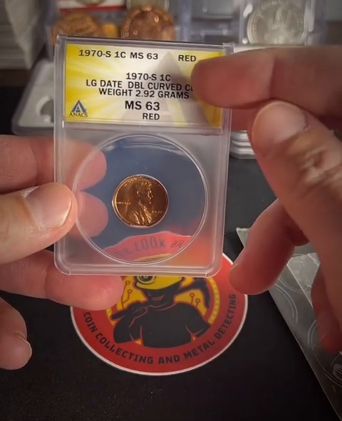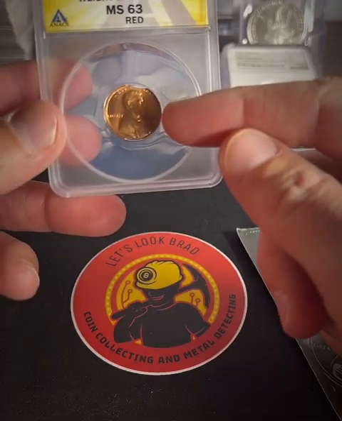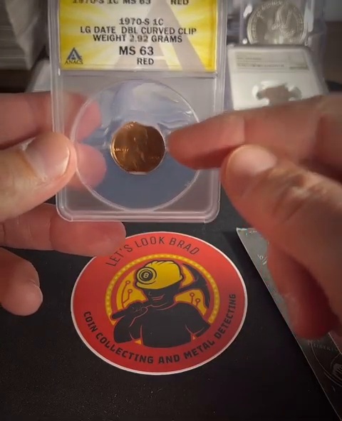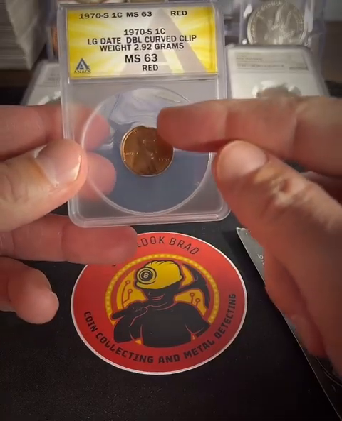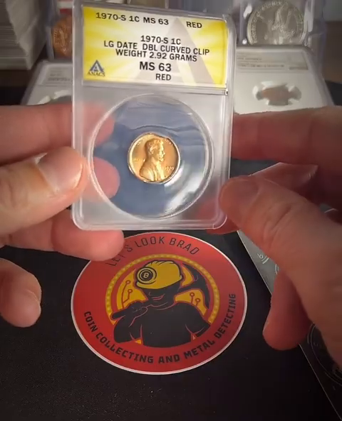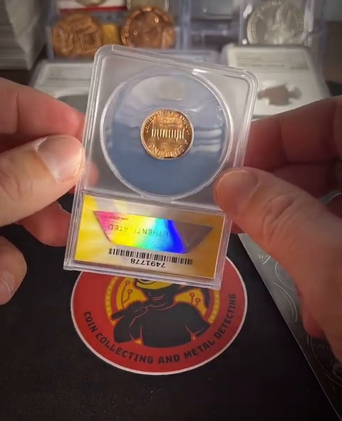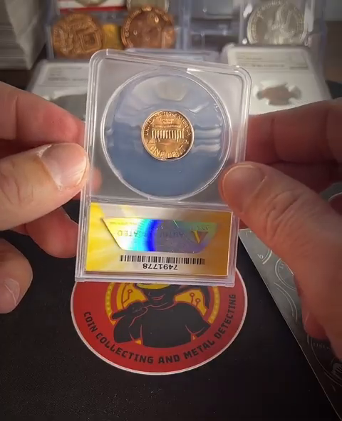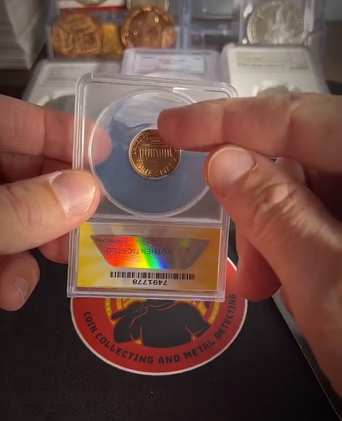This is a 1970-S 1 cent. It's a large date, so the date on it itself is 1970, large. And it's got a double curved clip. There's a clipping at the top here, and there's a clipping at the bottom there. This penny's been cut. So that's pretty interesting. You can see the 1 cent at the bottom there is pretty cut, and the very top up here by the States is cut also.